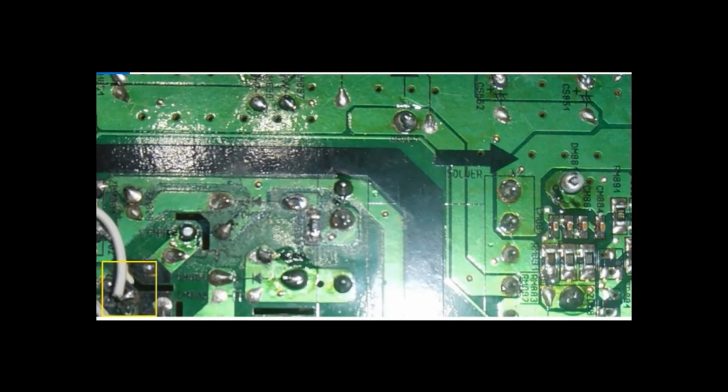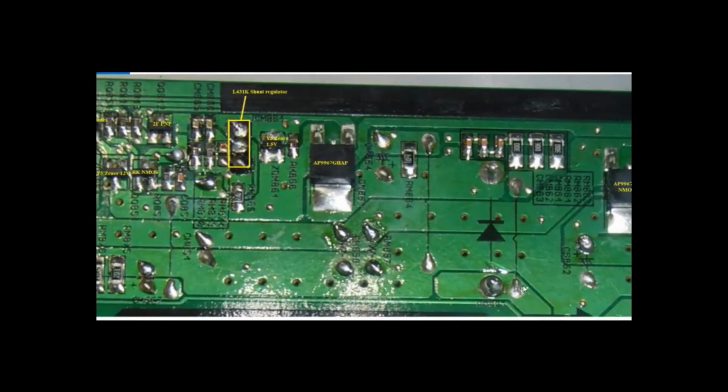If you see here, the transformer's secondary side output directly goes through a diode so that the switching frequency is eliminated and DC voltage is taken out. After that it goes to the source of the MOSFET, and the output is taken out from the drain, or the other way around.